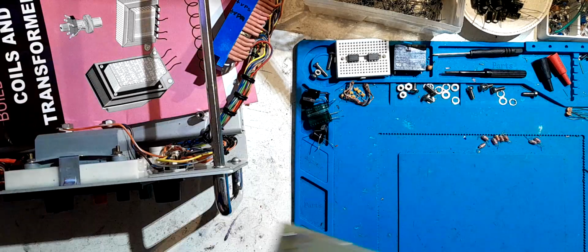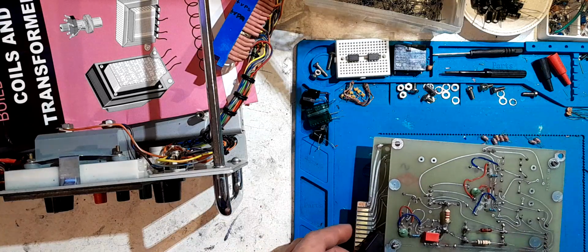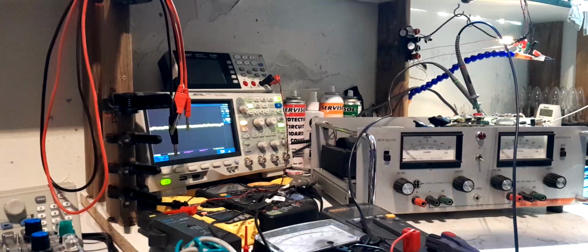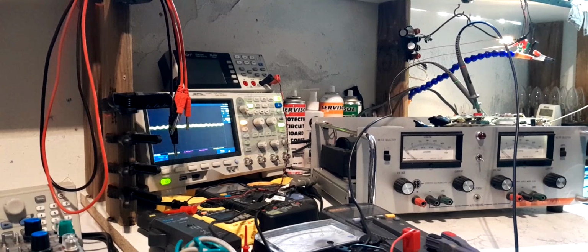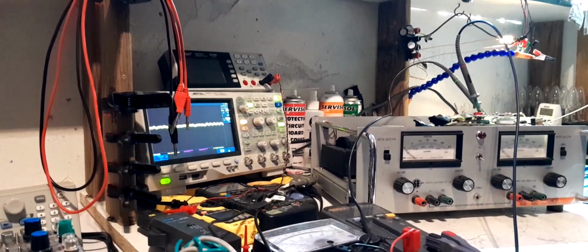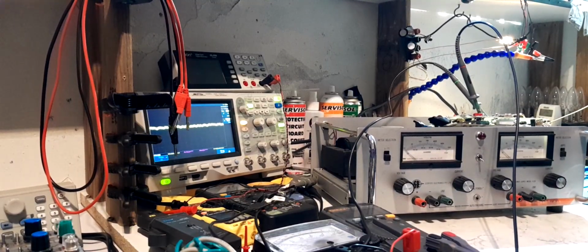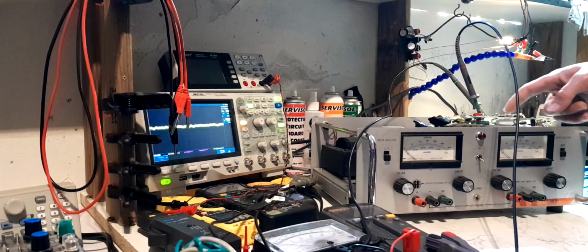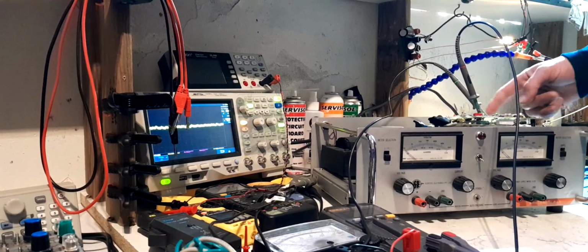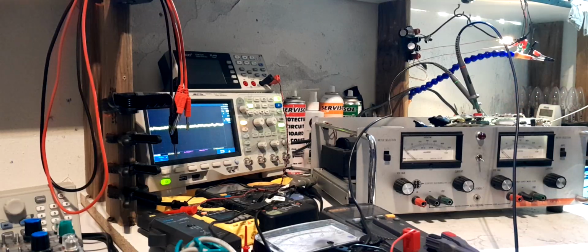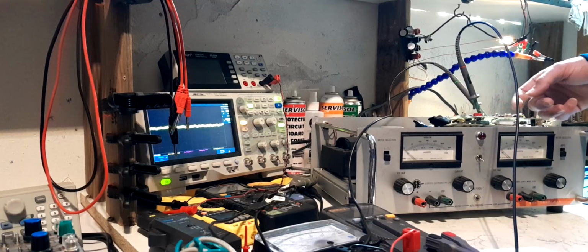So, I'll stop the video whilst I fit this. Okay, so I fitted the boards. It's in view. Yep, that's all in view. I've got one scope probe attached to the power rail on the 2 op amps on the lower board, the constant current, constant voltage ones.